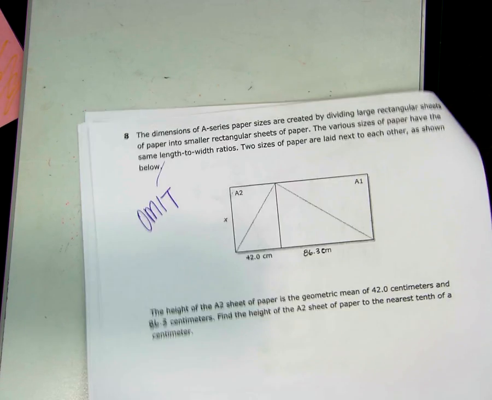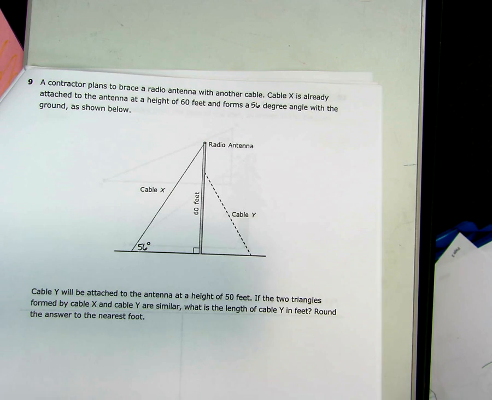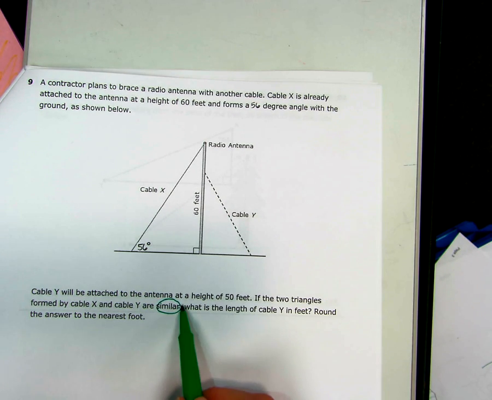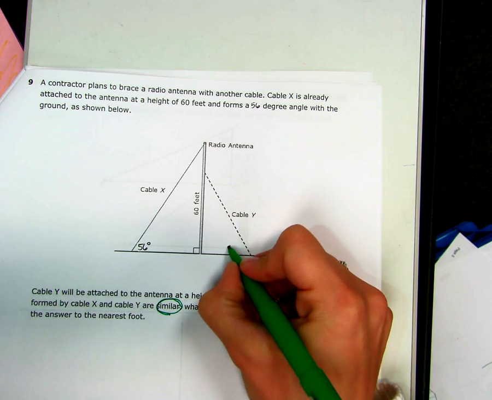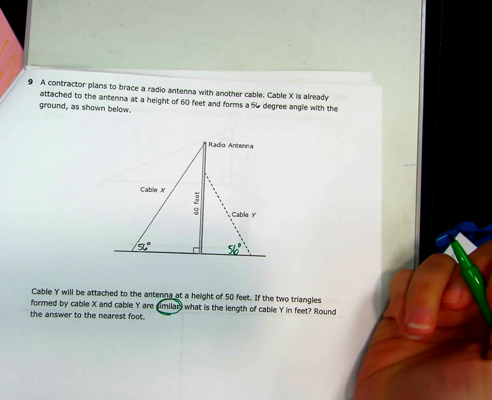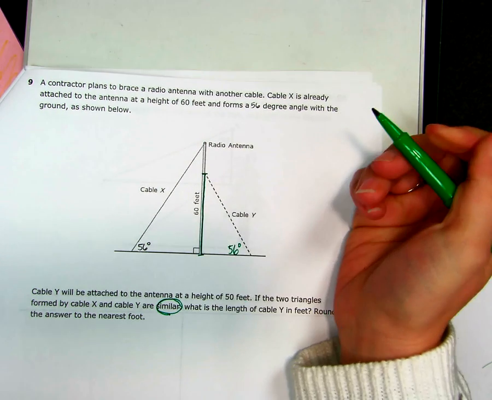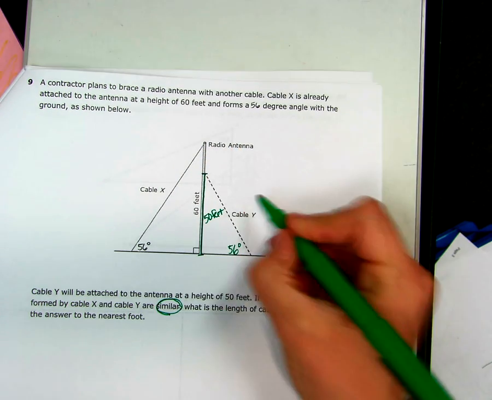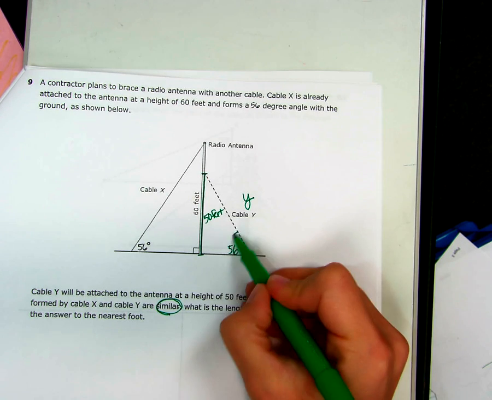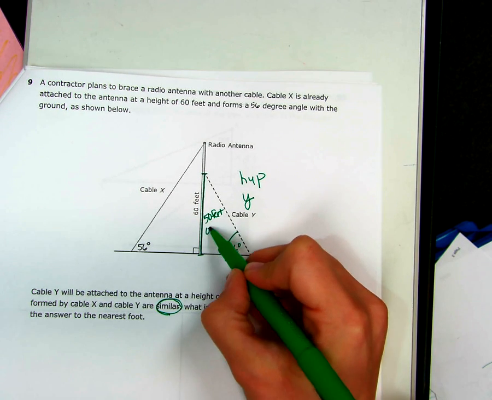We are omitting number 8, so let's go to number 9. If my two triangles are similar, it says that two triangles are similar. That means that their angles have to be congruent. So this angle in here has to be 56 degrees. And they've told me that this height that the antenna is going to be attached at is 50 feet. And we want to find side Y. So compared to the 56, the Y is the hypotenuse, and the 50 is the opposite.